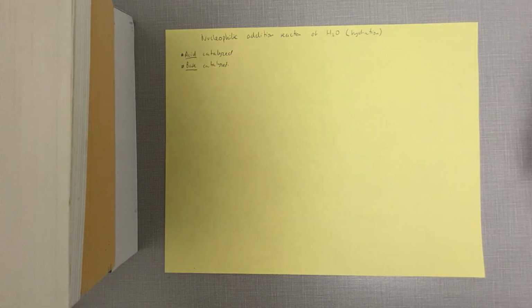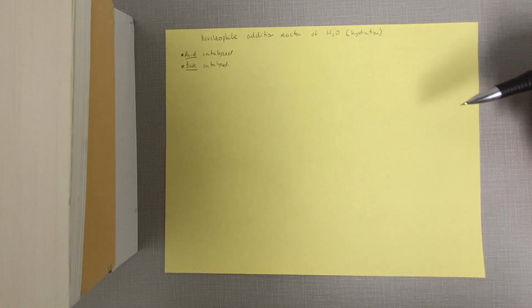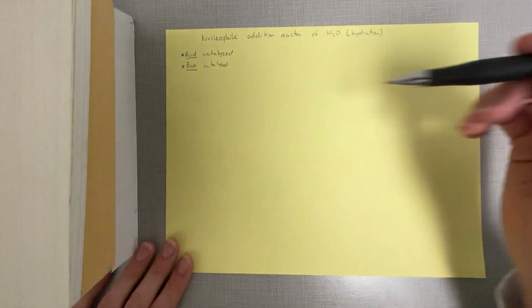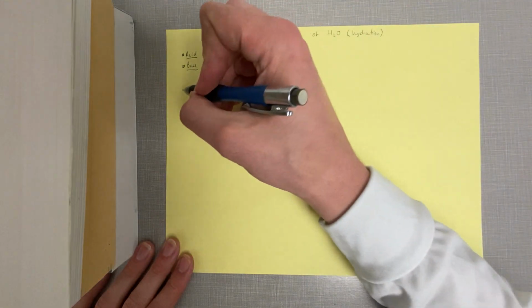Hi everyone. Today I'll talk about nucleophilic addition reaction of H2O, which is also called hydration. For nucleophilic addition reaction of H2O, there is a two-stepwise mechanism, one which is base-catalyzed and one that is acid-catalyzed. So let's start with the acid-catalyzed.